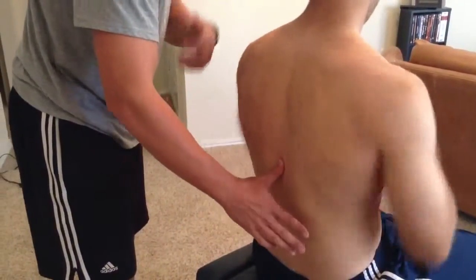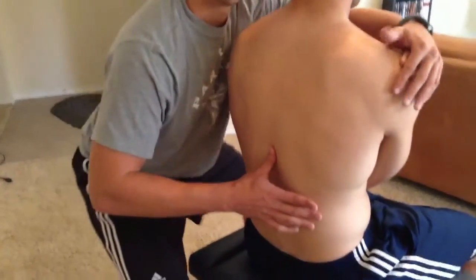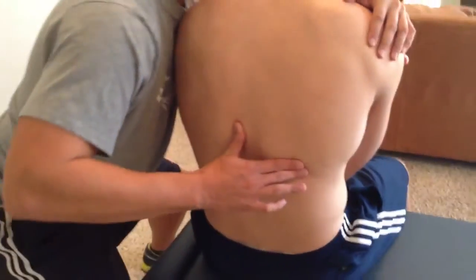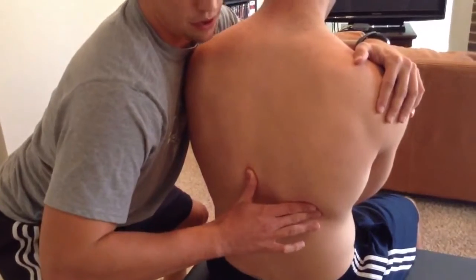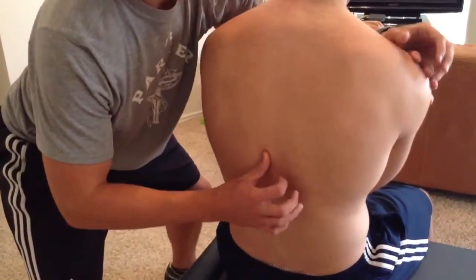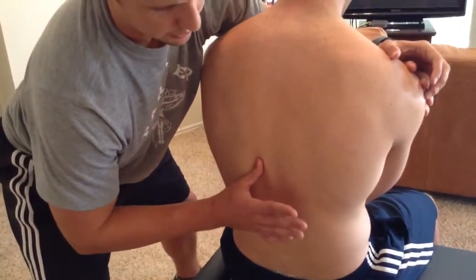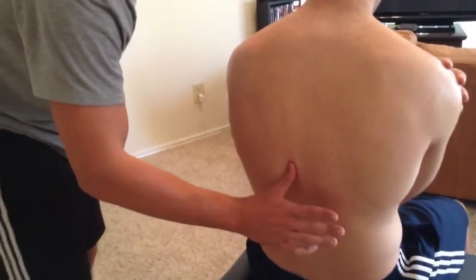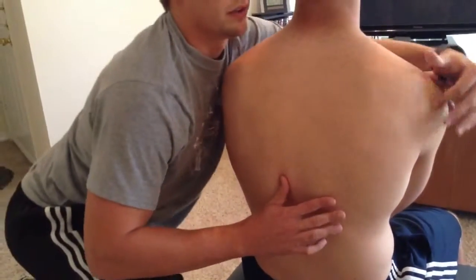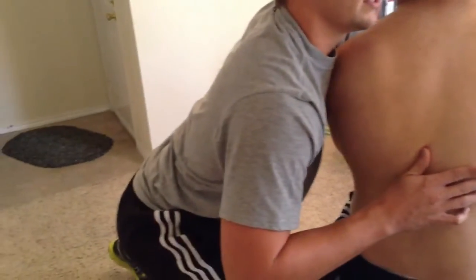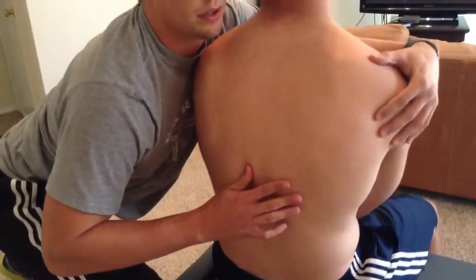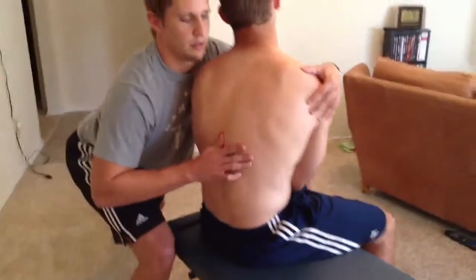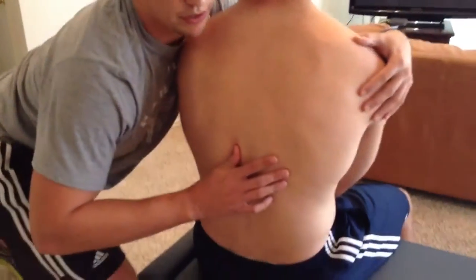So can I have you cross your arms for me, sir? Okay. Flex. And again, the space does not open up. So I'm going to further evaluate this. Okay. So I'm going to move laterally again and check rotation and bending of this segment. Okay. Pushing L down. Feels good.